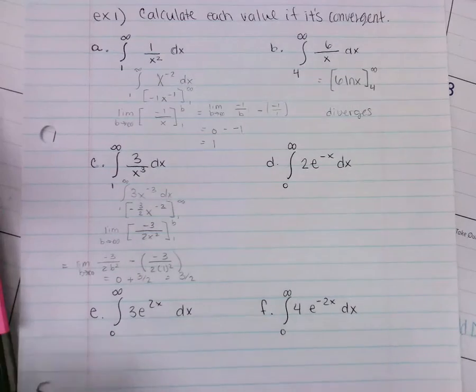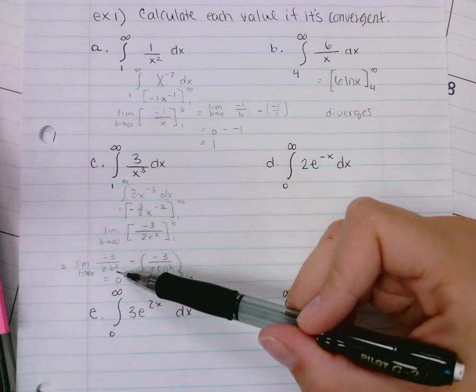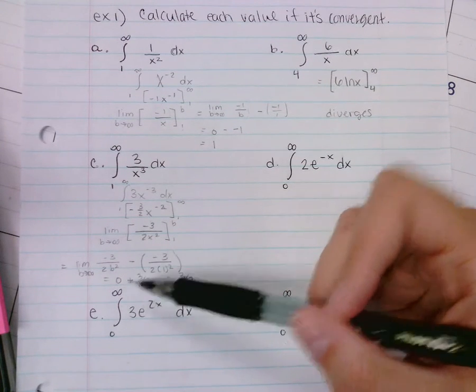I don't understand why that was 0. So if you plug infinity in for b, think if you plug in like 100 and then 1,000 and then 10,000, that number is going to get smaller and smaller and smaller until it's basically 0.